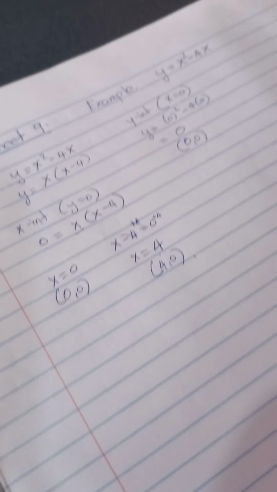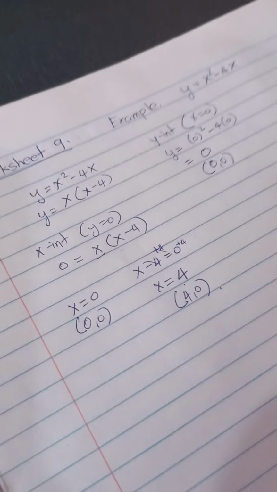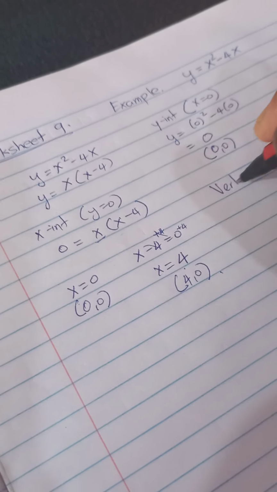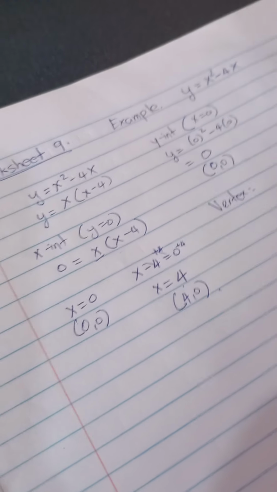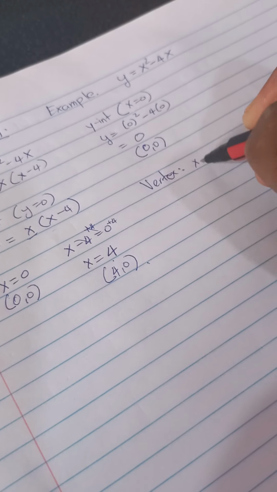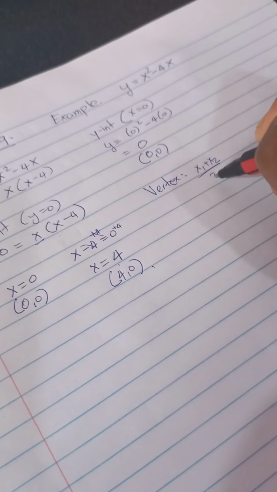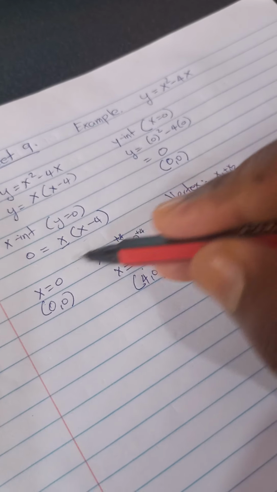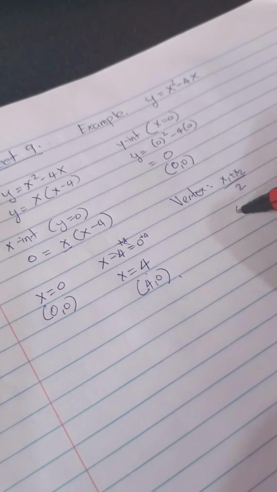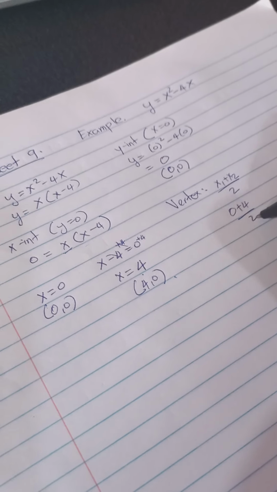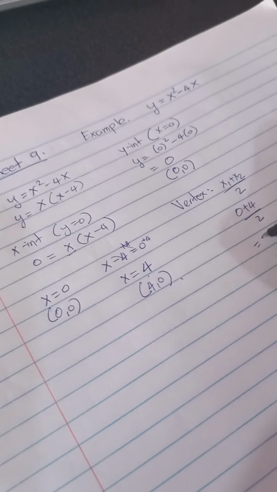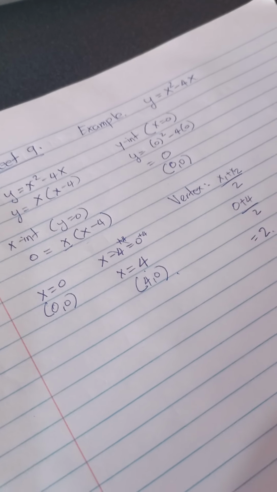Right, so that's done. Next, we are going to find the vertex. To find the vertex of this graph, I need to add the two x values, x1 plus x2, and divide them by 2. The x values are 4 and 0. Add the two of them, 0 plus 4 over 2. 0 plus 4 is 4, 4 divided by 2 is 2. That's my x value.